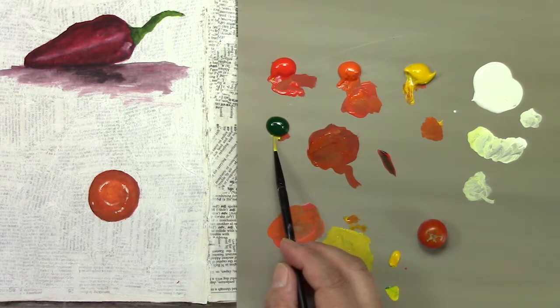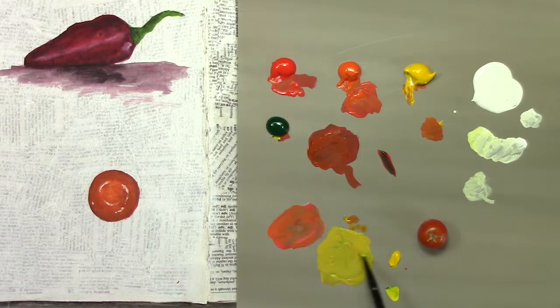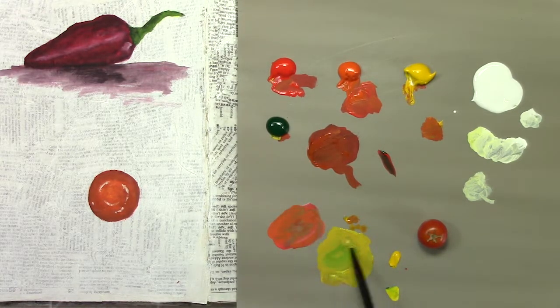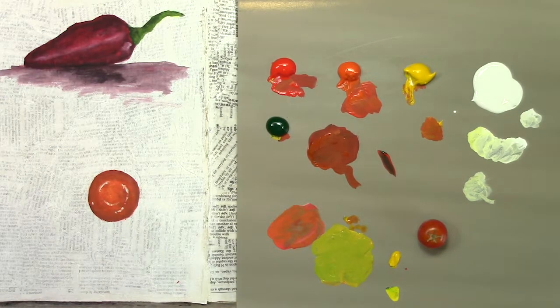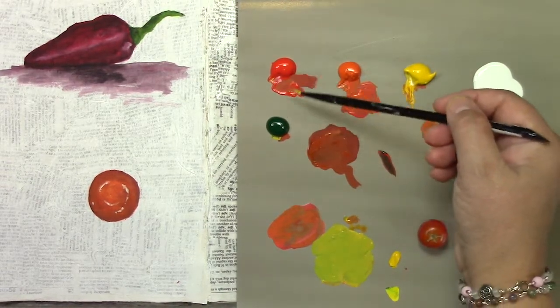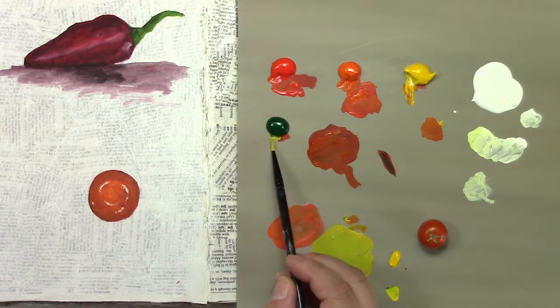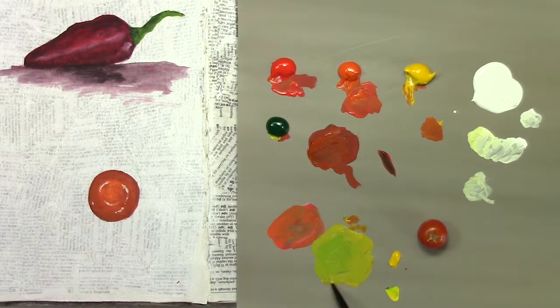I'm going to take a little bit more green. A little bit more than that. There we go. Okay, now I can make this a little bit darker, and it's just a matter of going back and forth with the red and the green. Don't be tempted to use black. Black is really going to make stuff dull. I'm going to go with a bit more green. We're getting there.